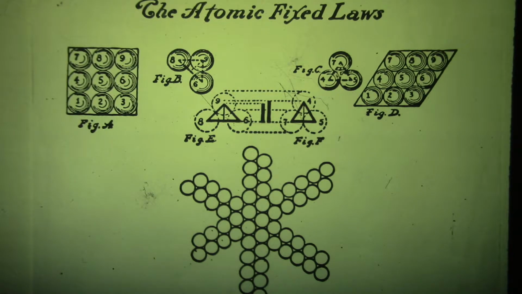When a line is drawn from the center of the 3 atoms as is shown in figure B, the lines form a triangle.